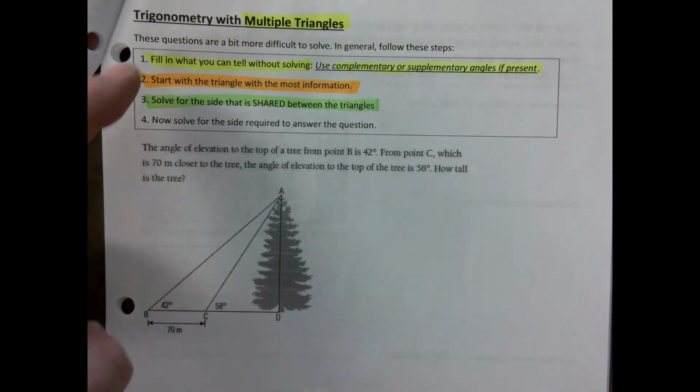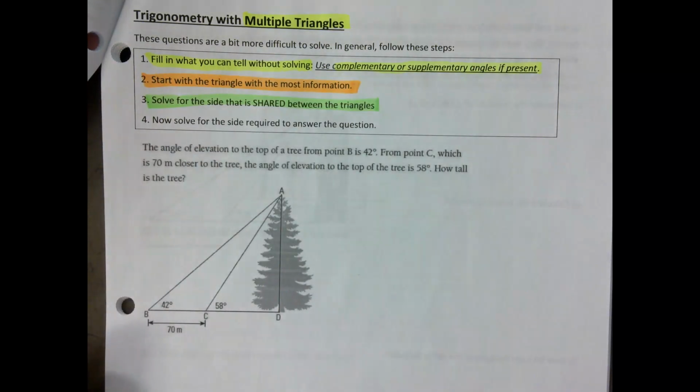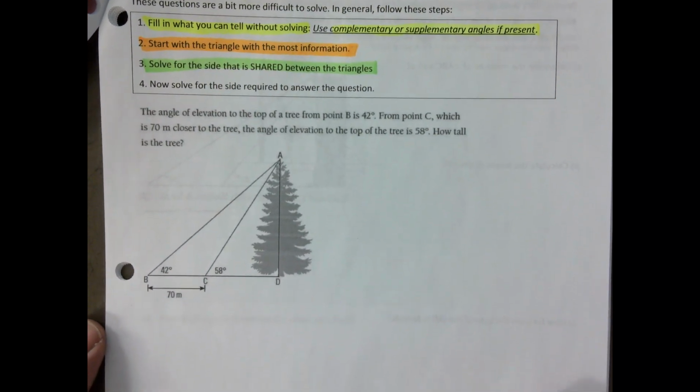I don't think you need these steps on your study sheet. After practicing, you're just going to know. So here we go.